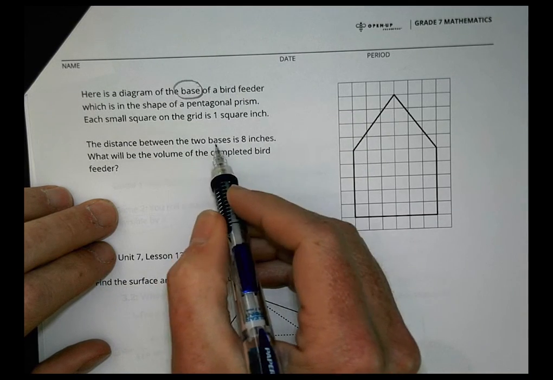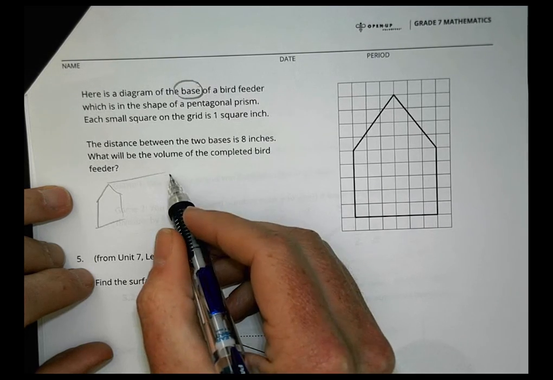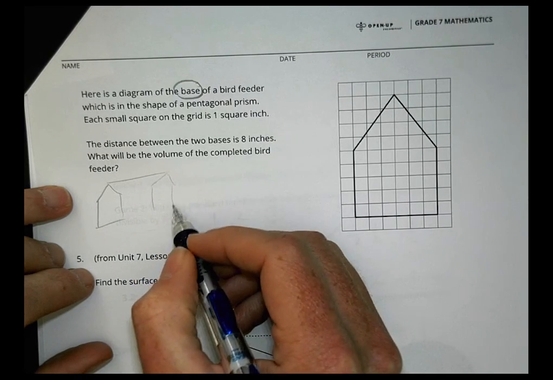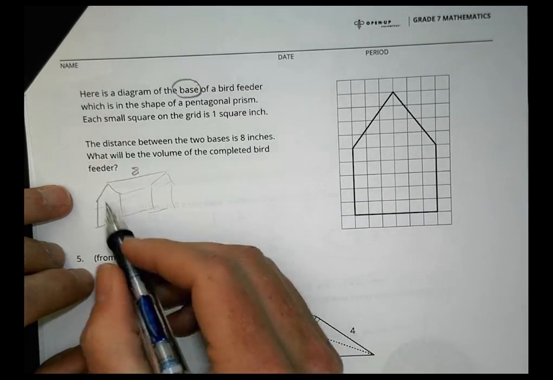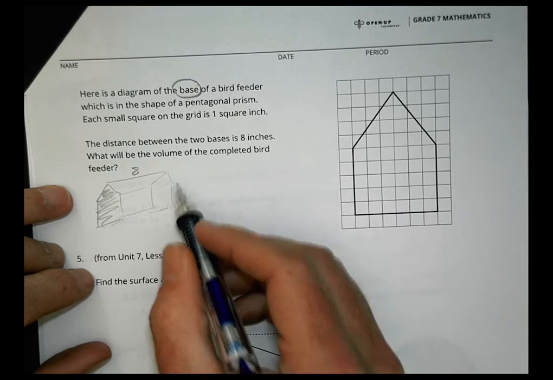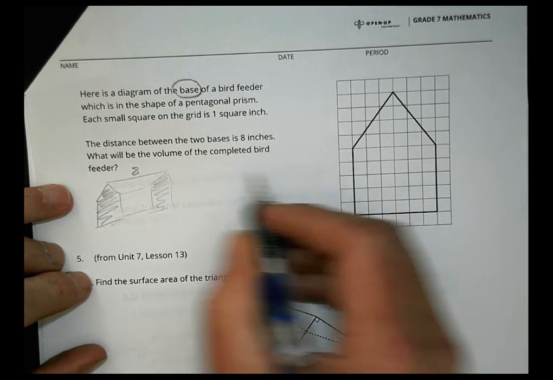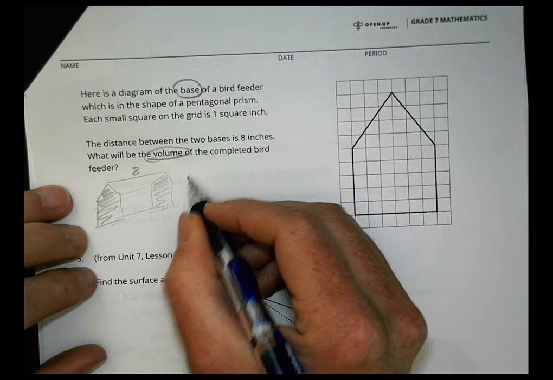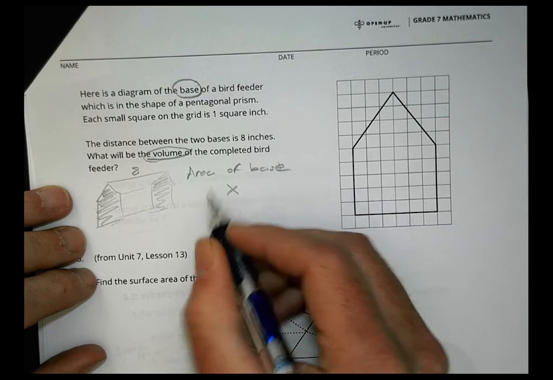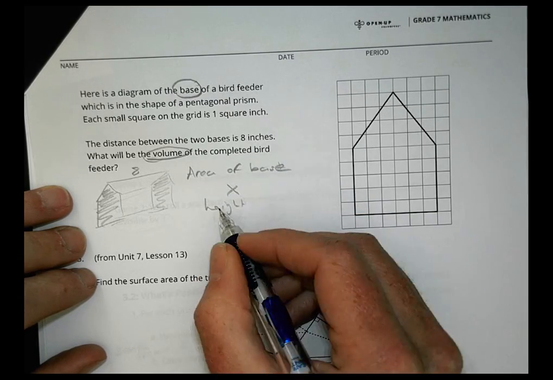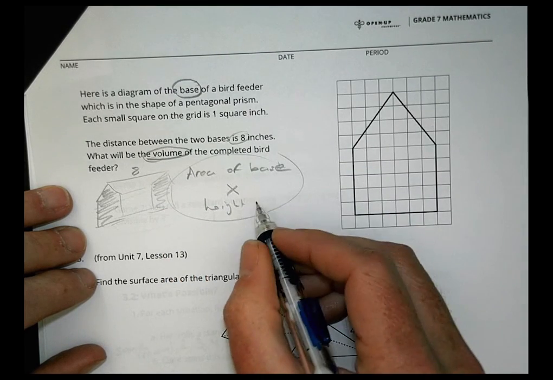The distance between the 2 bases, so pretend like you have a base over here, if it's kind of sideways, and then one over here. So the distance from here to here is 8. You'll have one on top too, but the distance between is going to be 8. So to find out the volume, you want to find the area of the base times the height. Now, the height is simply going to be the distance, which is 8.